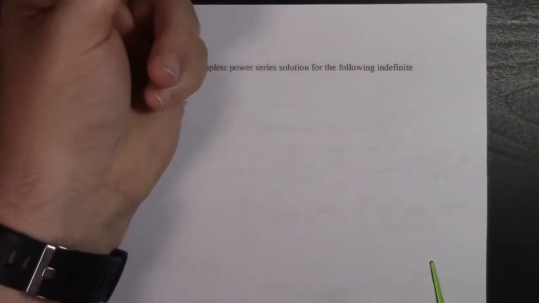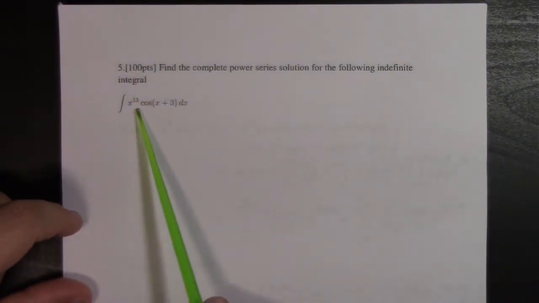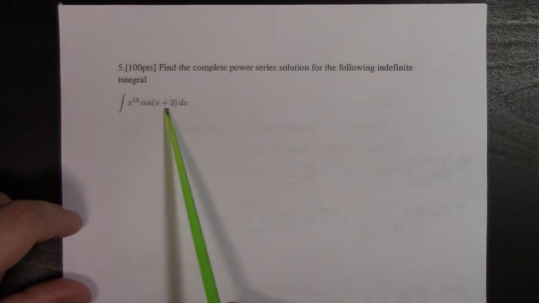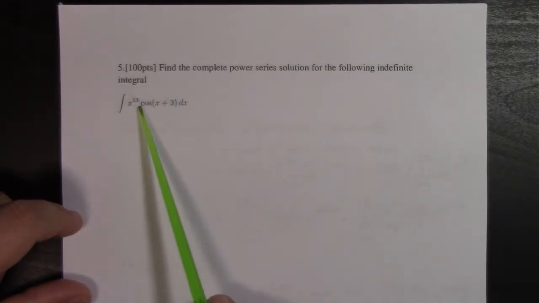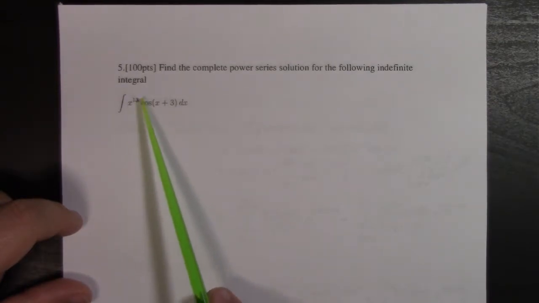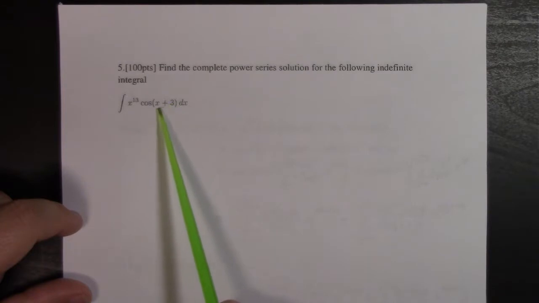What's up next? Find the complete power series solution for the following indefinite integral: x to the 13th times the cosine of x plus 3. So I've got two options here. The one is to change x to the 13th to an x plus 3 to the 13th minus 3, to try to change that to an x plus 3, or I could try to change this to x and just be centered at x.